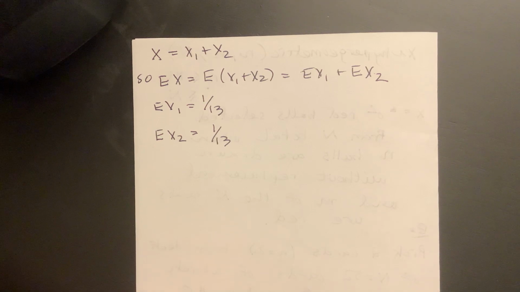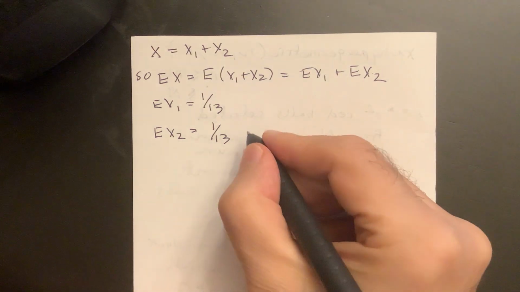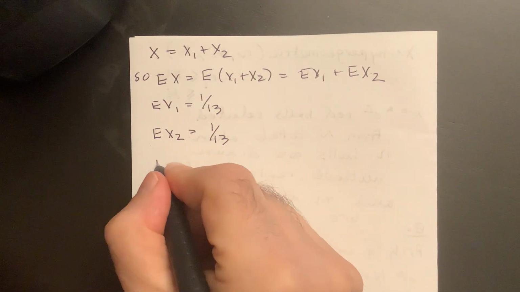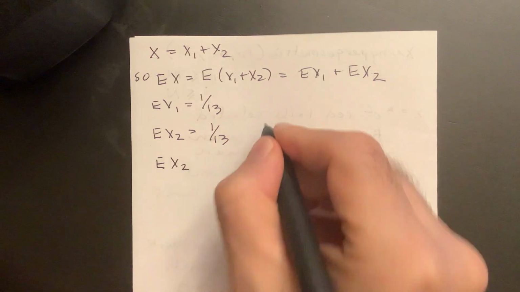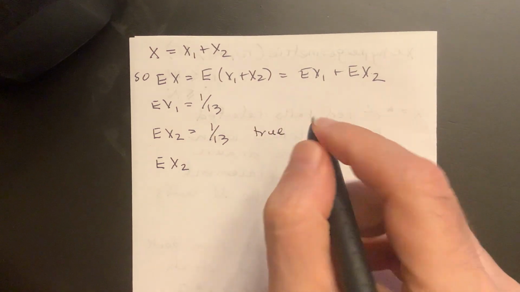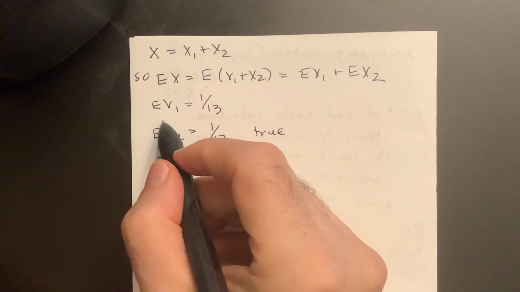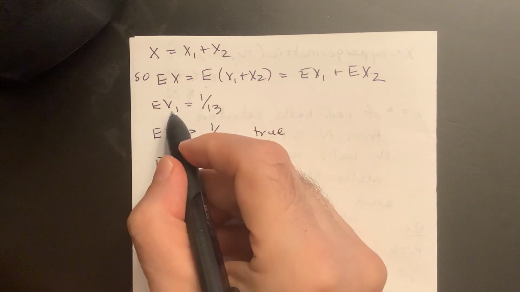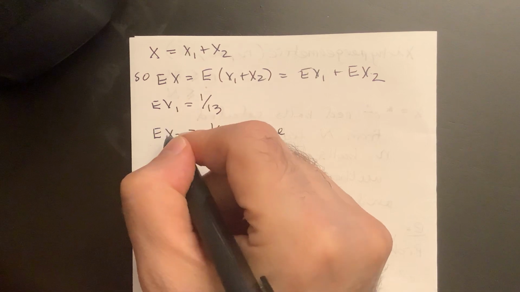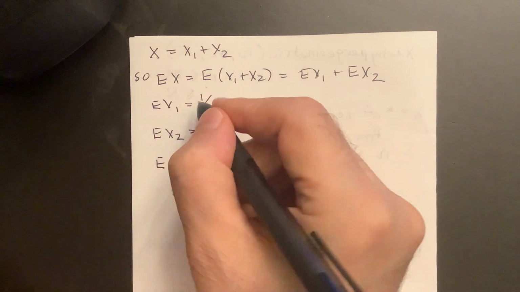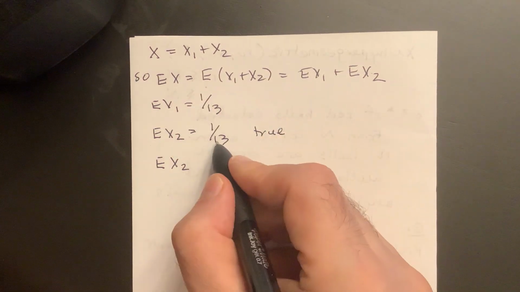So if I do it that way, this is true since, sorry, E of x1. I wanted this was E of x1. Yeah, it is 1/13, right? And this is 1/13.